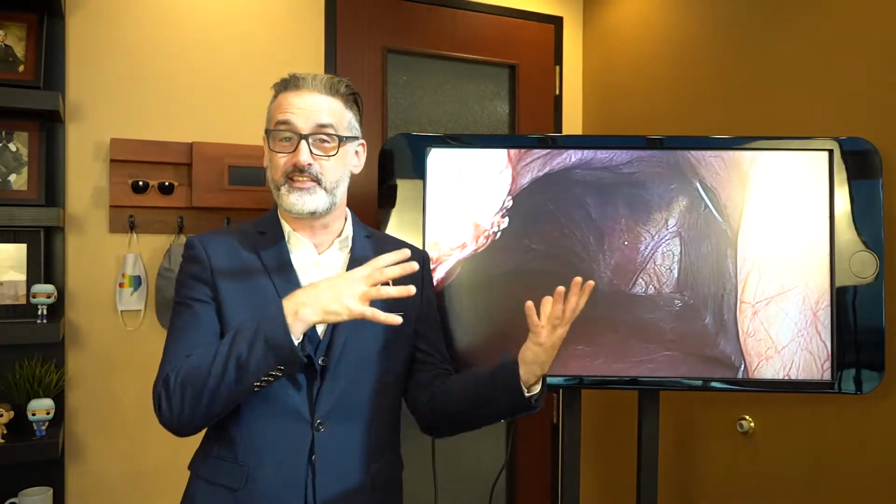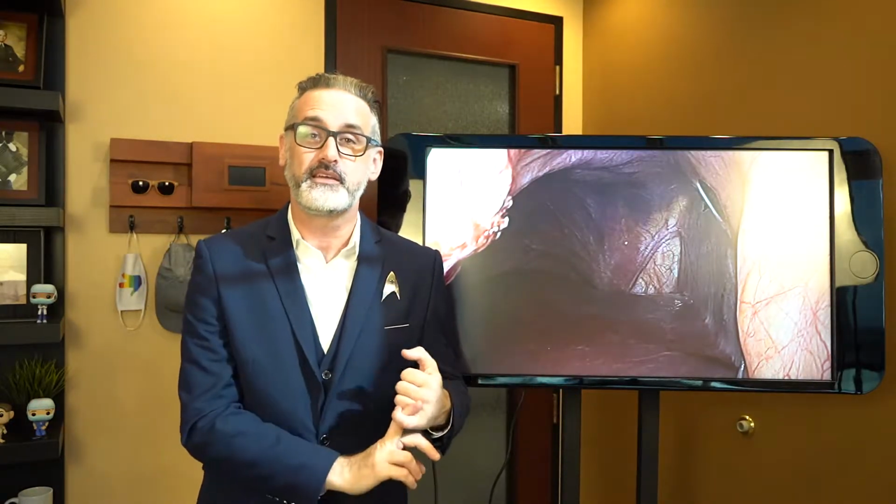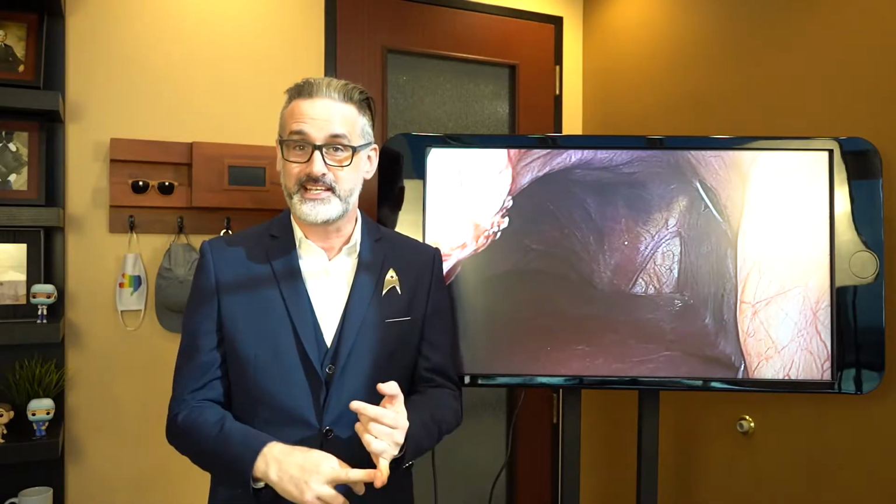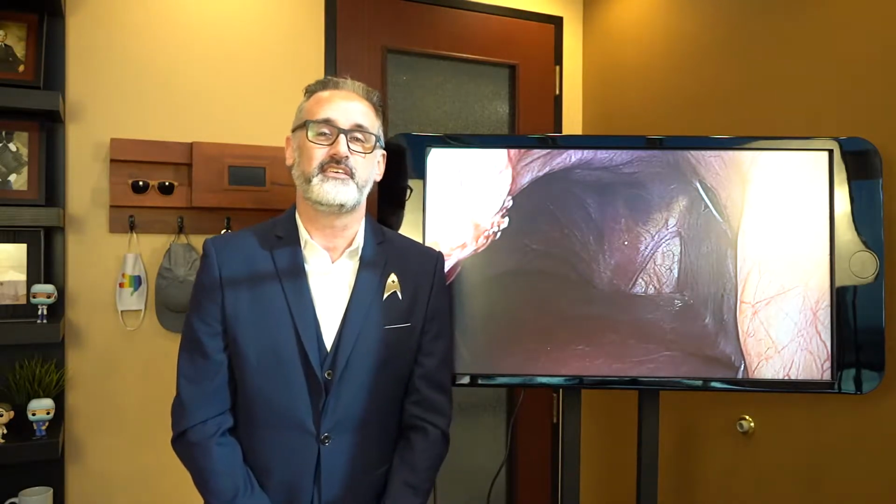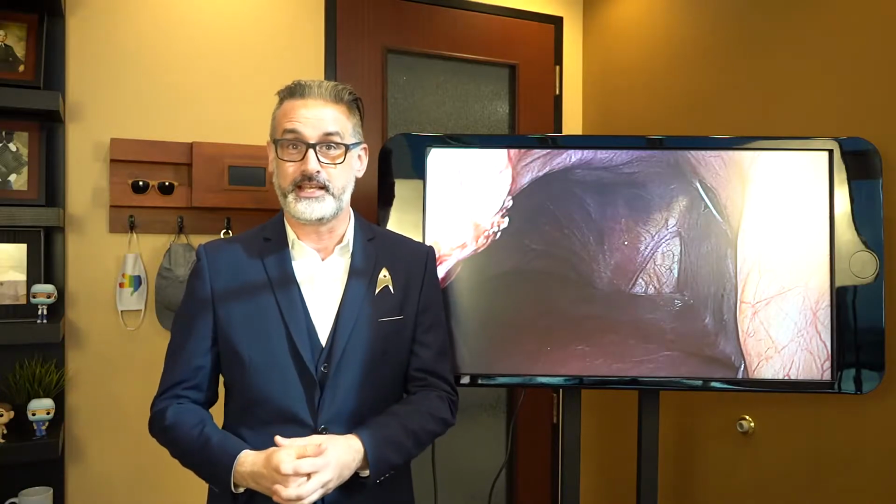So the doctor, and this is the laparoscopic version. Remember, we do have a laparoscopic version, a technique that is done, excision, and it can also be removed if the patient's having a liver donation as well.